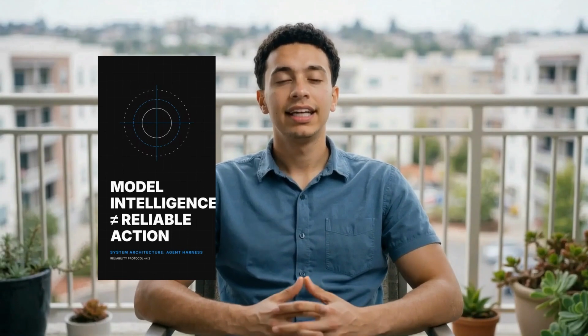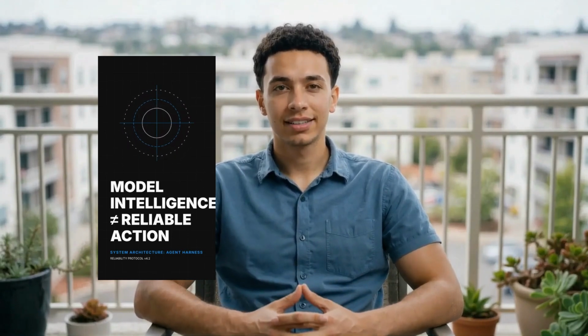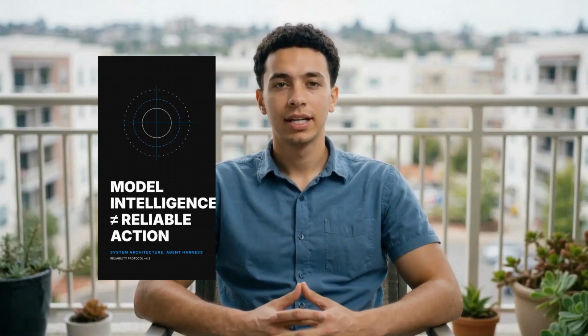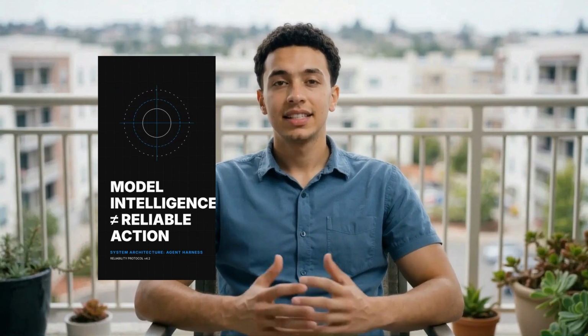An AI model can be incredibly smart and still be completely useless at doing real work. Give it a question and it can generate an answer. But ask it to inspect files, call an API, update a customer record, recover from an error, and prove what it changed. And suddenly the model is only one small part of the system.